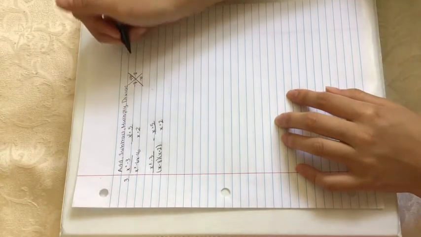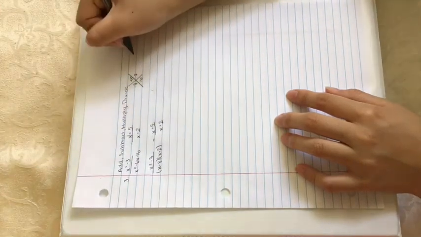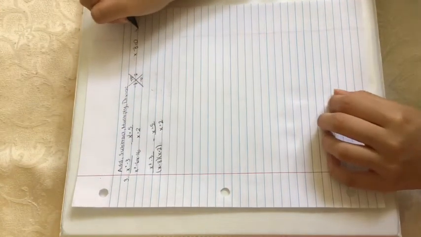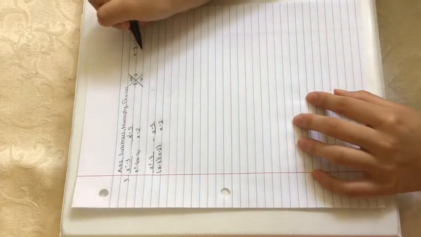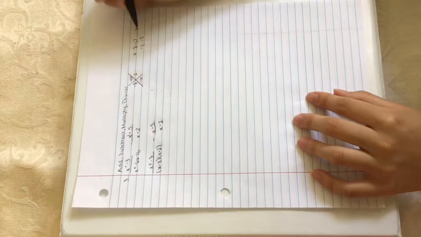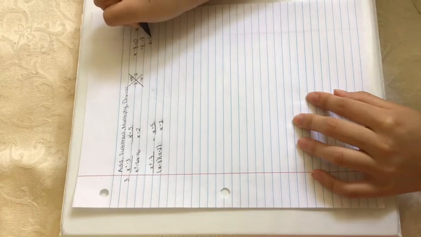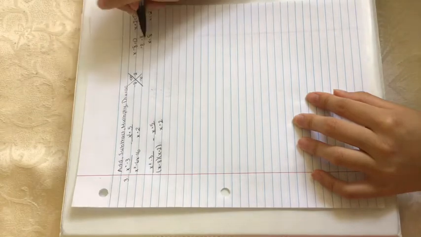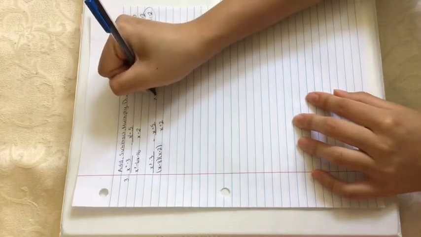Next, we want to find the restrictions, and so we want to use the denominators and set them equal to 0. So it's going to be x minus 8 equals 0 and x plus 2 equals 0. I'm just going to add 8 to both sides and then subtract 2 on the other side. And then what we should get is x equals 8 and x equals negative 2. This means that x cannot equal 8 and x cannot equal negative 2.